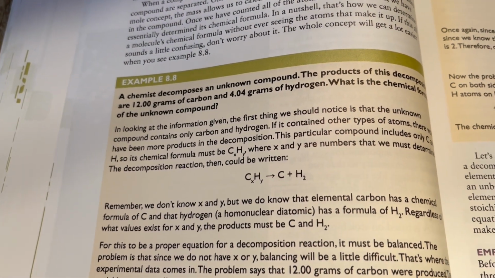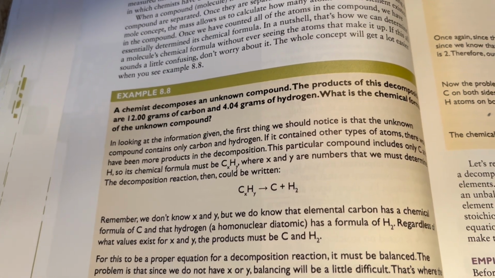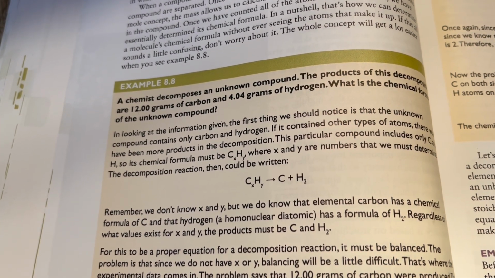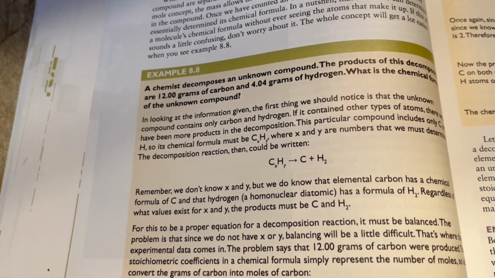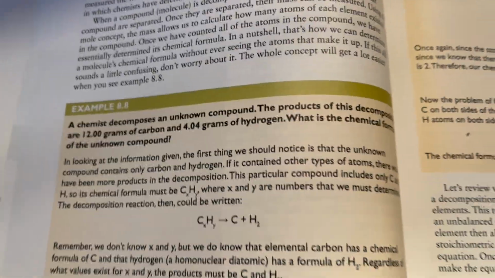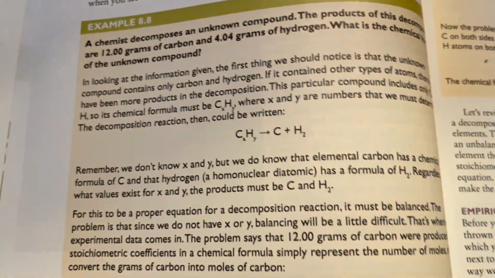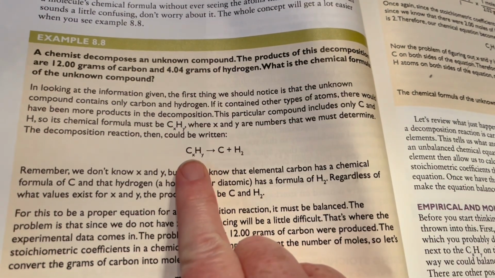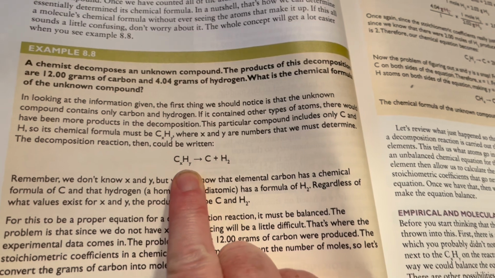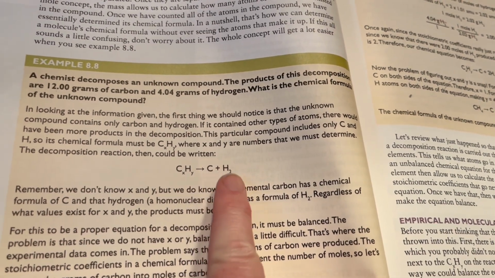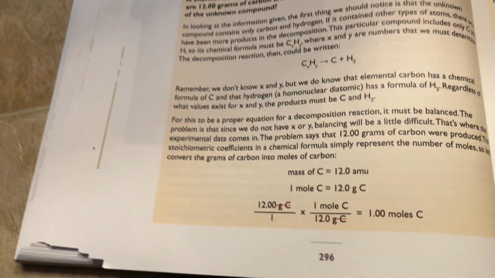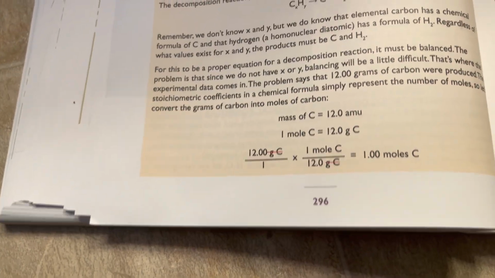A chemist decomposes an unknown compound. The products of this decomposition are 12.00 grams of carbon, 4.04 grams of hydrogen. What's the chemical formula of the unknown compound? So we need to set this up and solve to figure out what the unknown compound is. All right, so we know it's a decomposition reaction, and we know that it yields carbon and hydrogen. So our compound's going to have some number of carbon and some number of hydrogen in it. And then it's going to yield carbon plus H2. Why H2? Hydrogen is a homonuclear diatomic, okay? So then we're gonna set it up and solve.